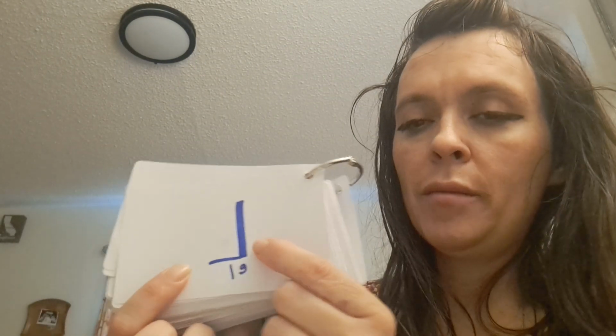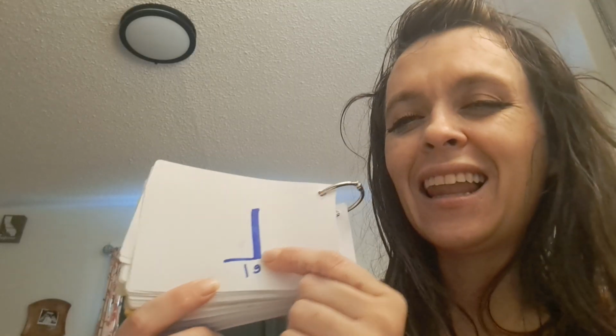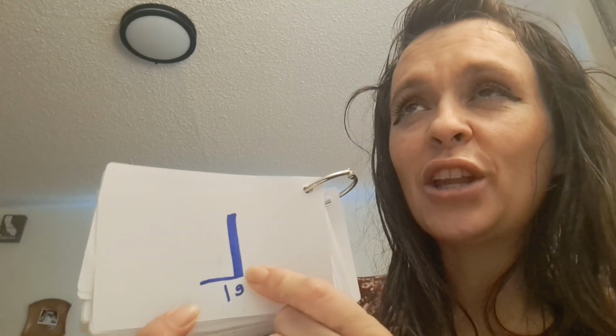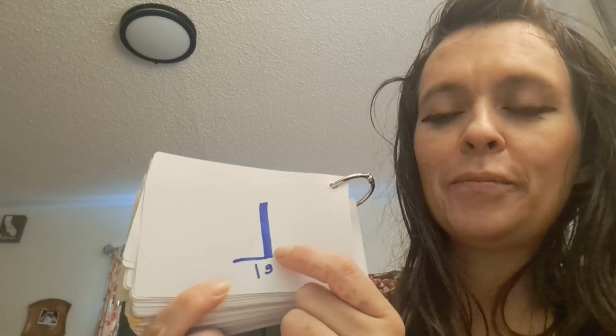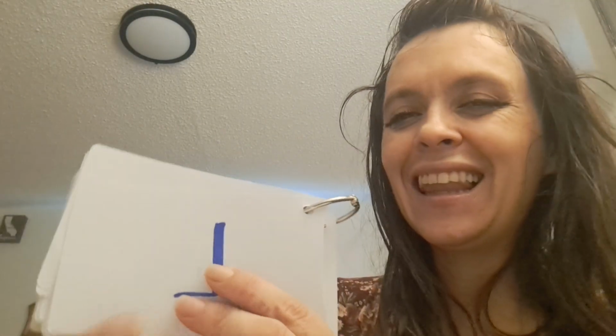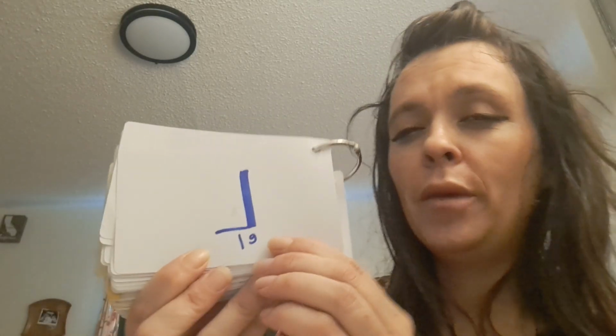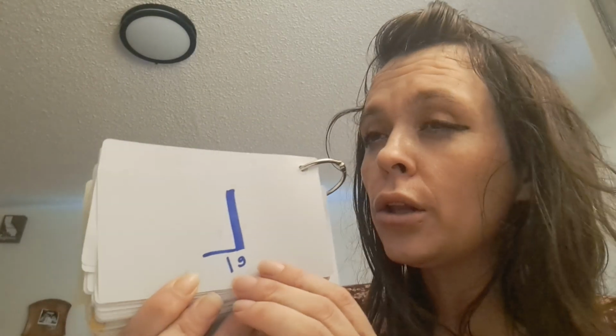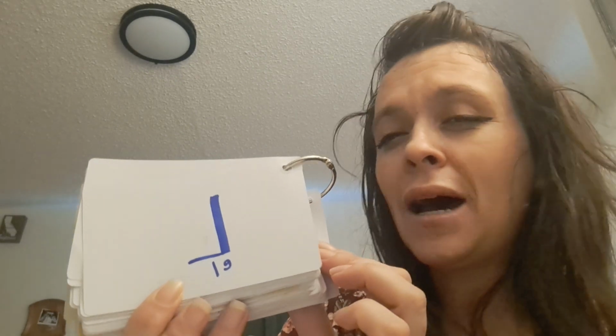All right, and one of the best letters ever, L. L is for love. You basically have your whole tongue touching the roof of your mouth very lightly at the front. L. And the other sound that L makes is L. So like lullaby.